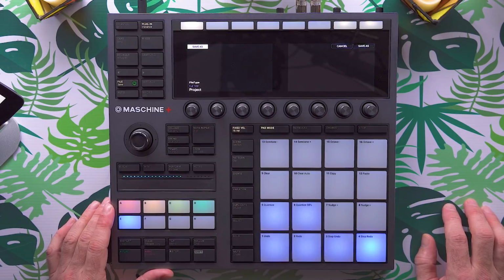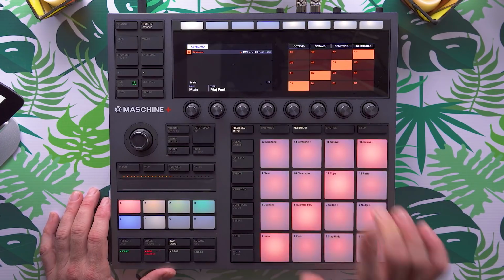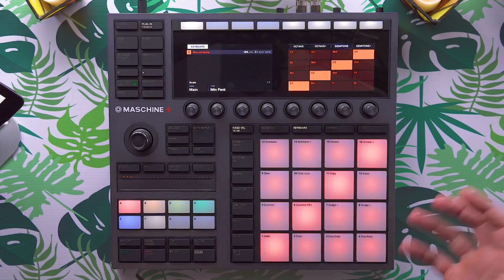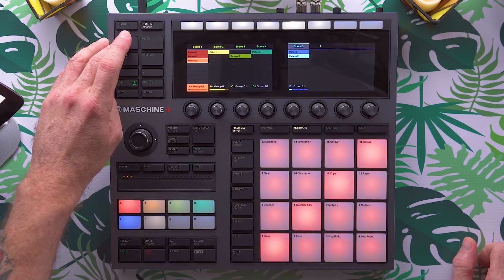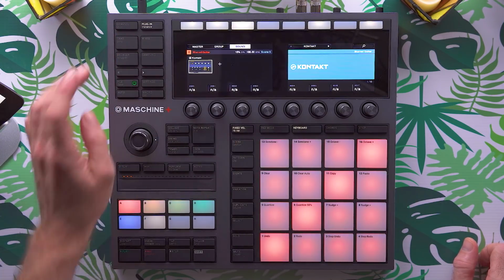All right, so I want a portion of what we had in here before. Sort of want to carry the vibe forward as we go. So we are doing so well so far. We got our patterns in there. So let's start adding a bass.